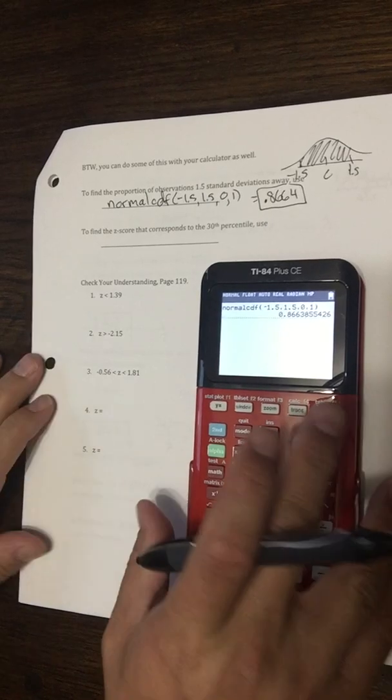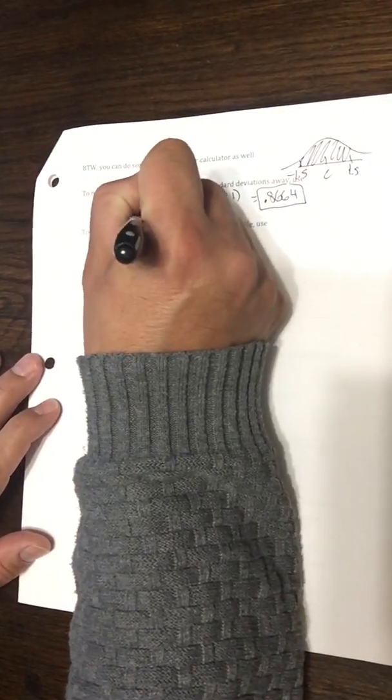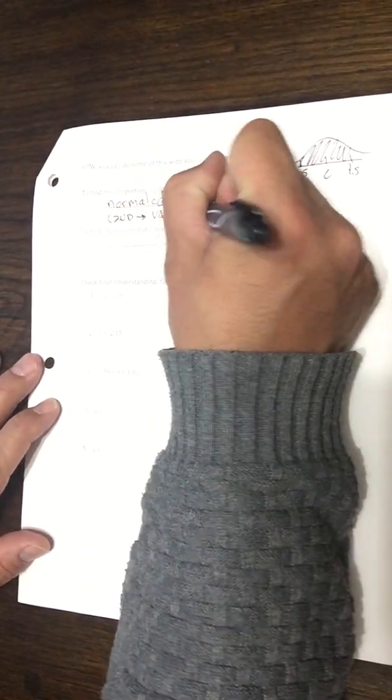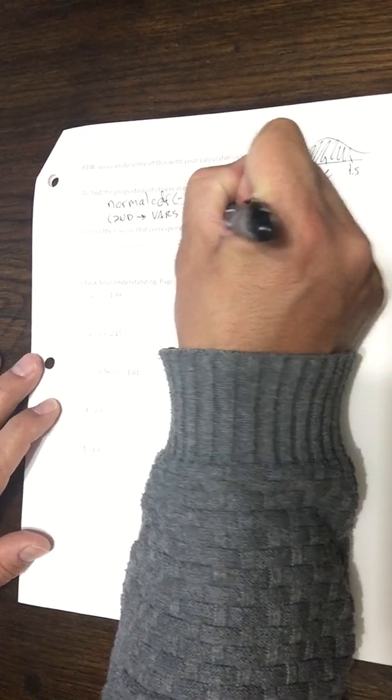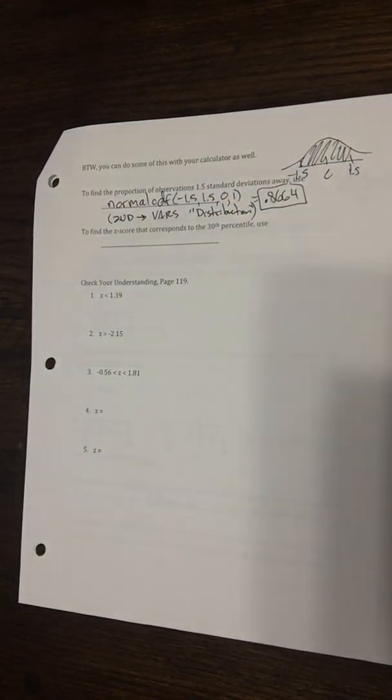Now we had to look up 2 numbers in the chart and subtract them to get that on the last page. So I want to write this for you. This is in the second and then variables button for the distribution menu. That's how you find that on the calculator.